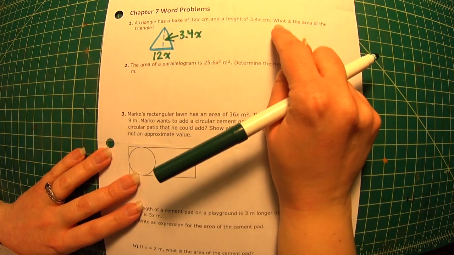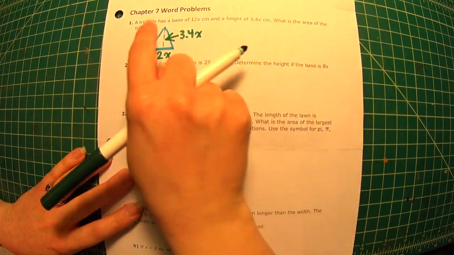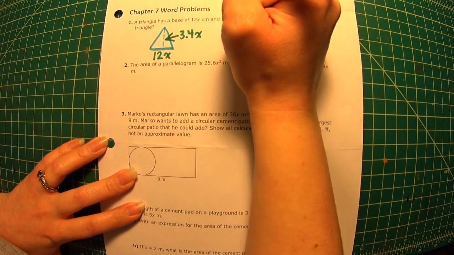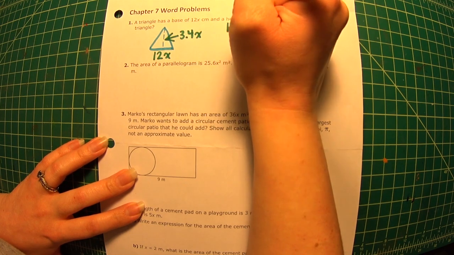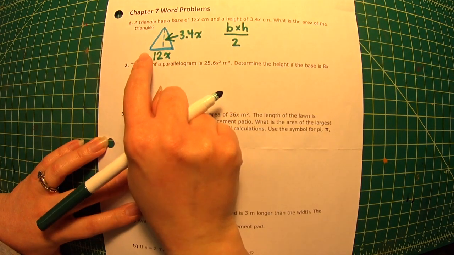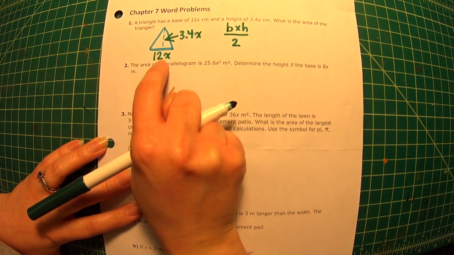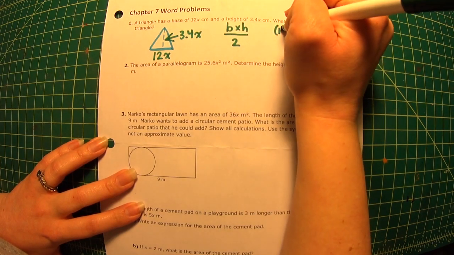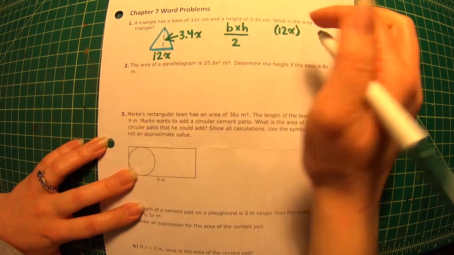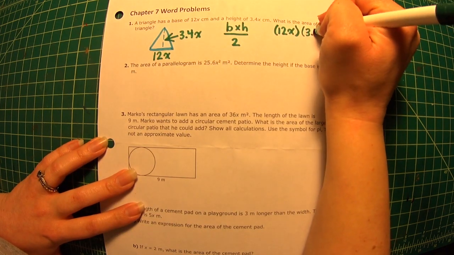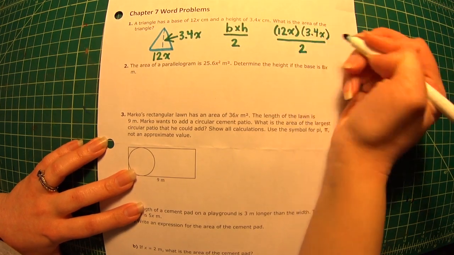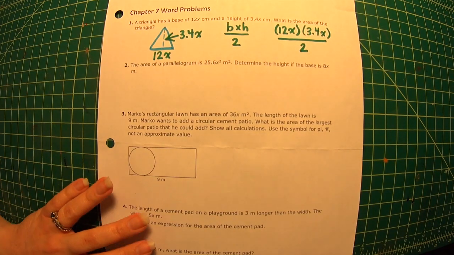So let's see what it's actually asking for. What is the area of the triangle? Okay, so I just need to find the area of this. I know that to find the area of a triangle, we just do base times height divided by 2. So let's take the information that we have here. Base 12x times height 3.4x, and then we'll have to divide that by 2. So let's multiply that out first here.